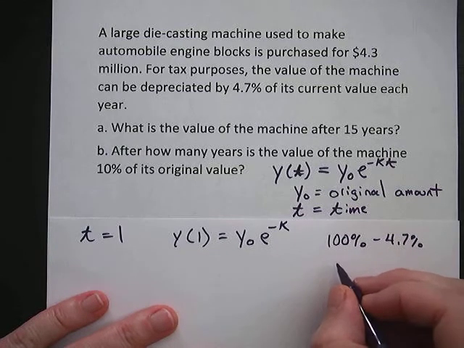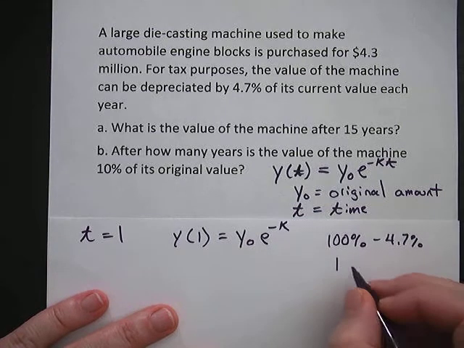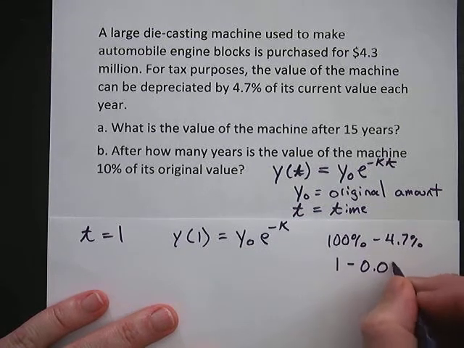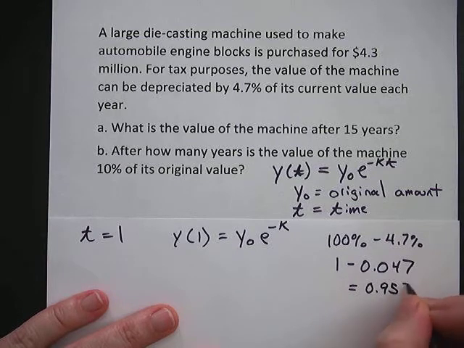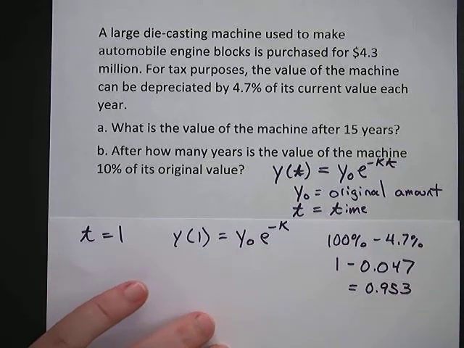Of course, we want to do that as a decimal, right? So 1 for 100% minus 0.047, and that's going to give us 0.953.